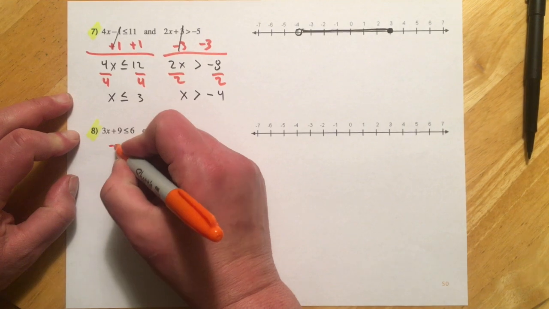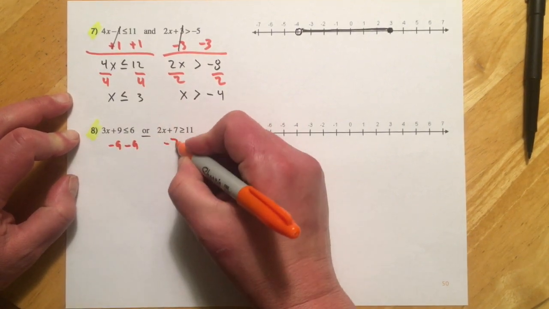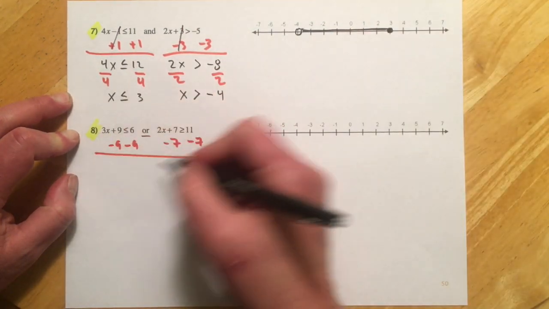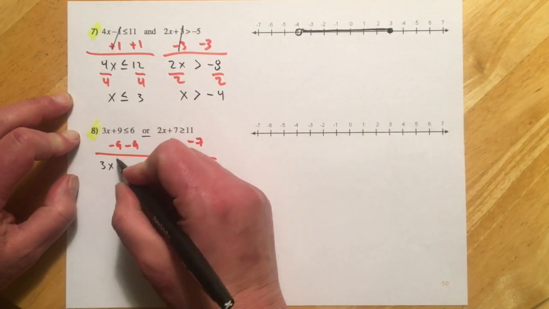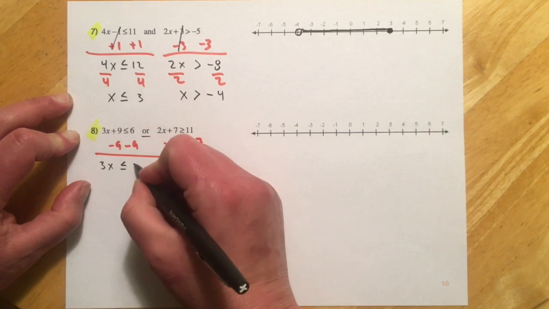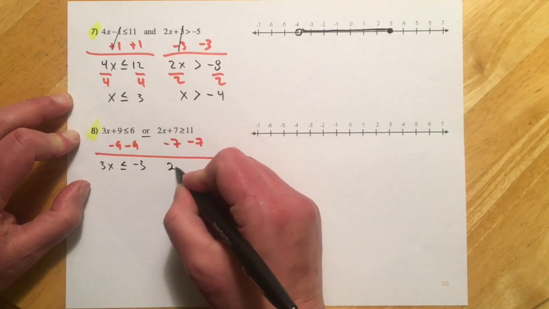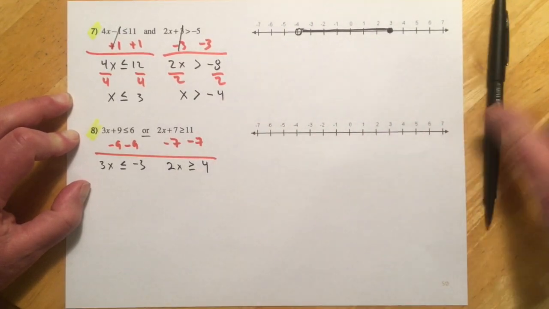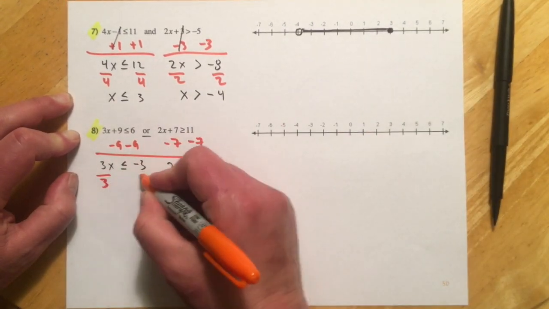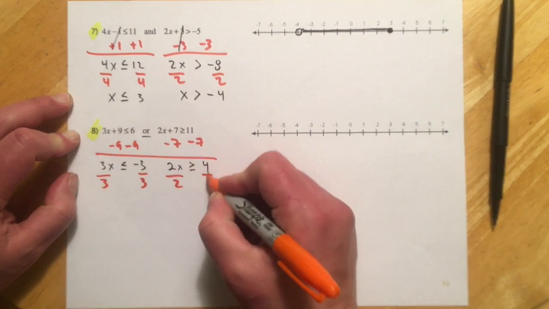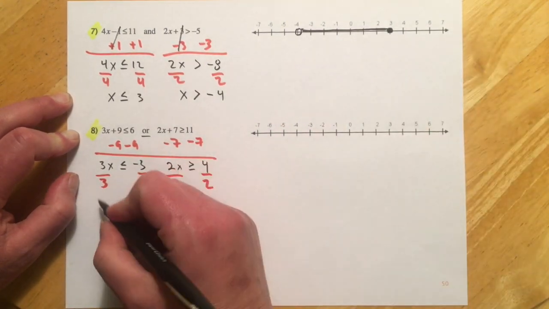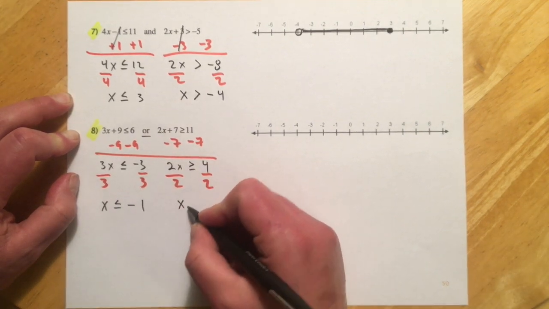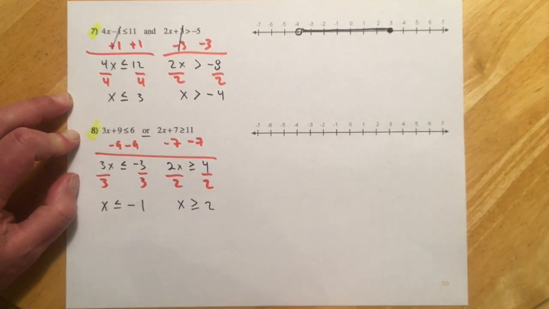Move our 9 over, 7. So kind of that same couple of steps that we've done a bunch of times now. And that'll be a negative 3 right there. And then 2x, that's going to be greater than or equal to 4. And then we'll divide over our 3, we'll divide over our 2. And this side gets us x is less than or equal to negative 1. Here we got x is greater than or equal to 2.